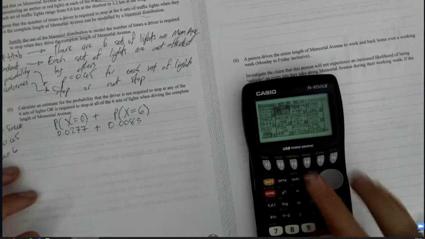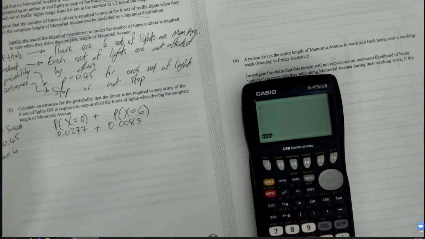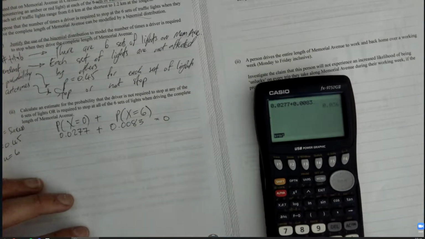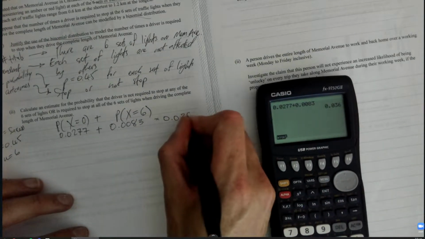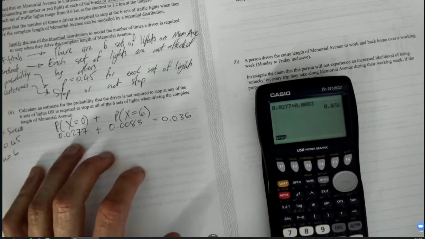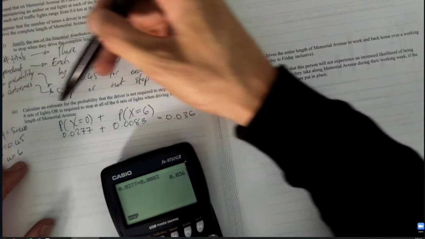Okay, cool. I'm going to add that up the safe way because I'm sitting an exam. Ooh, nice number. Yep, looks good to me. Yep, I'm fine with that.